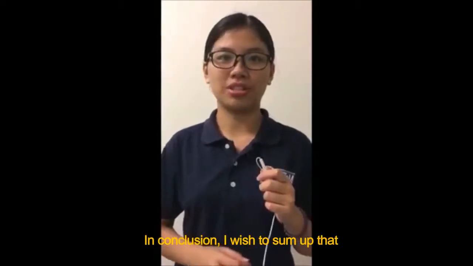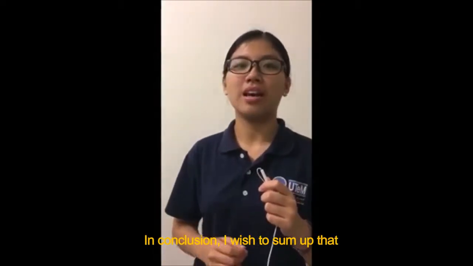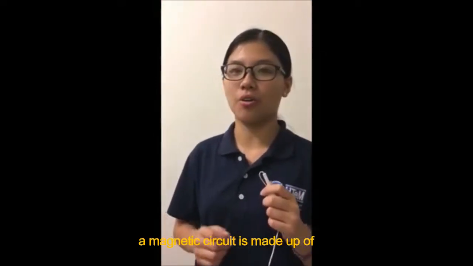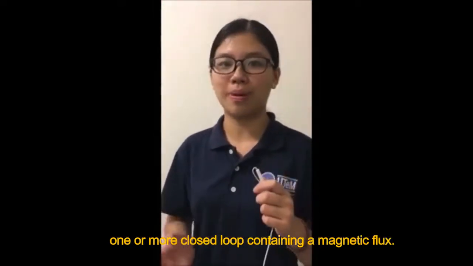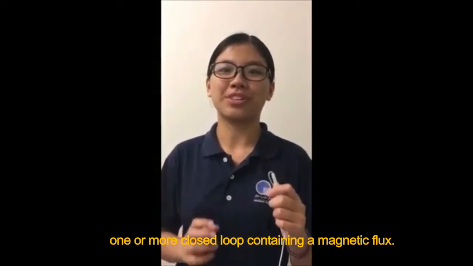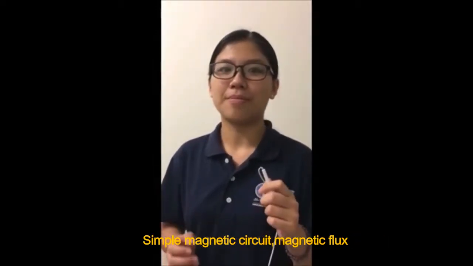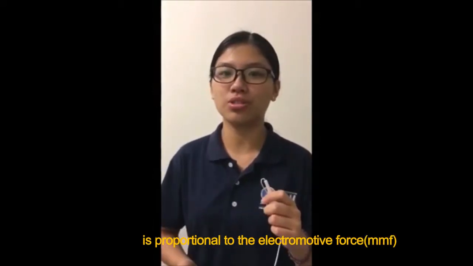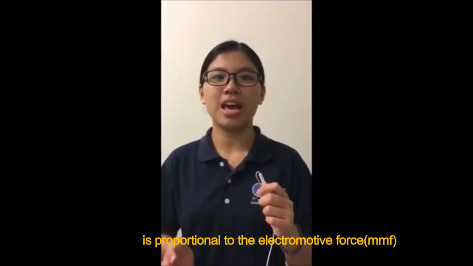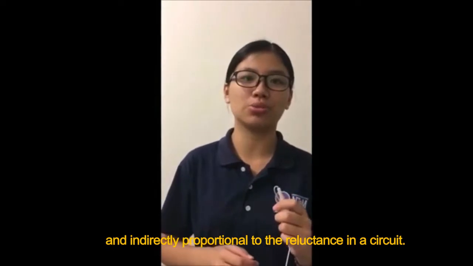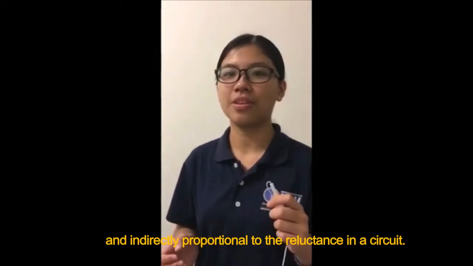In conclusion, I wish to sum up: the magnetic flux is directly proportional to the electromotive force and inversely proportional to the reluctance in a circuit.